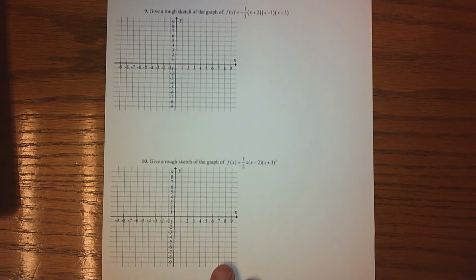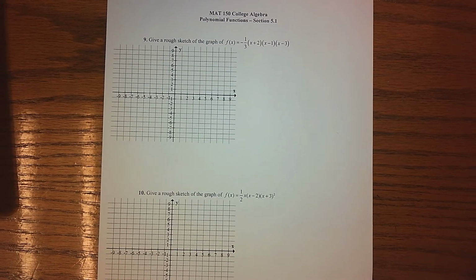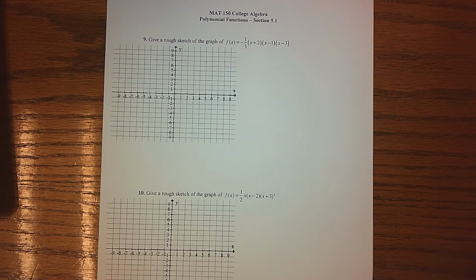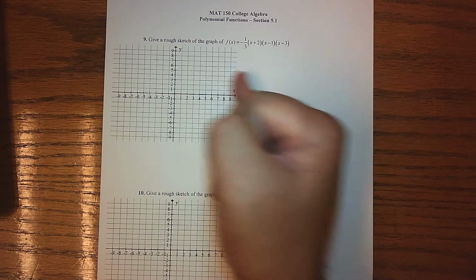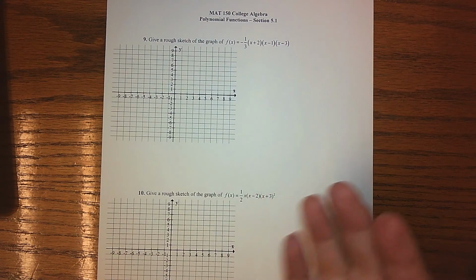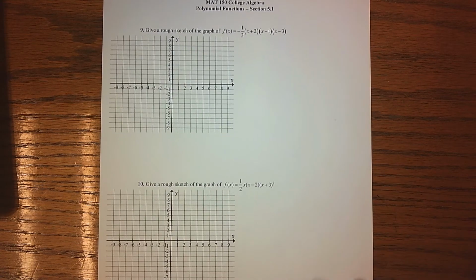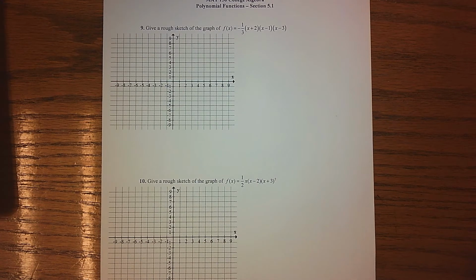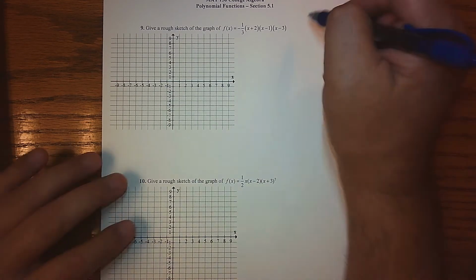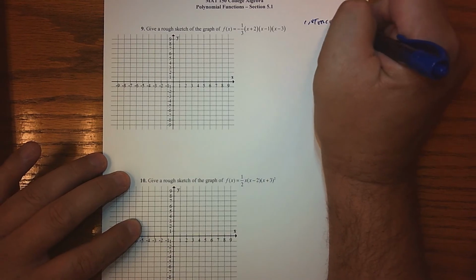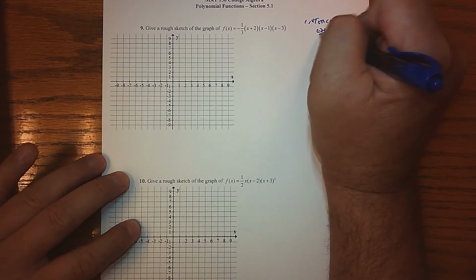Okay, so now let's go ahead and reverse all this. What I've been doing is giving you information, and then we find a function that fits the info. Here I've actually given you the polynomial, and I'm asking you to give me a sketch of the graph. Again, there's going to be some important points that you should be able to find. Intercepts should be important. End behavior should be important, right?